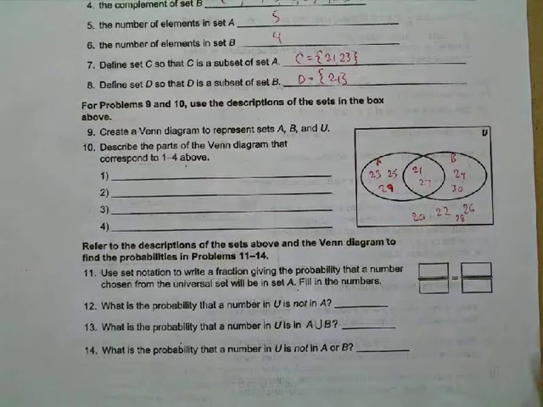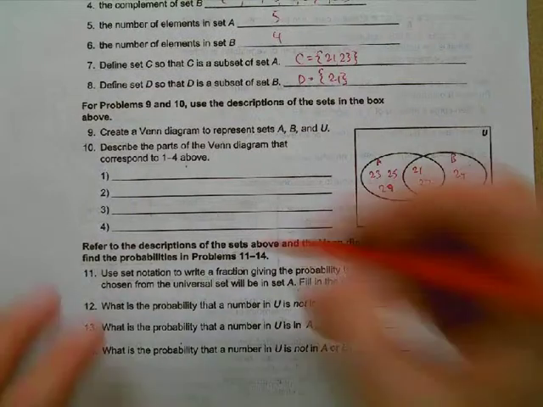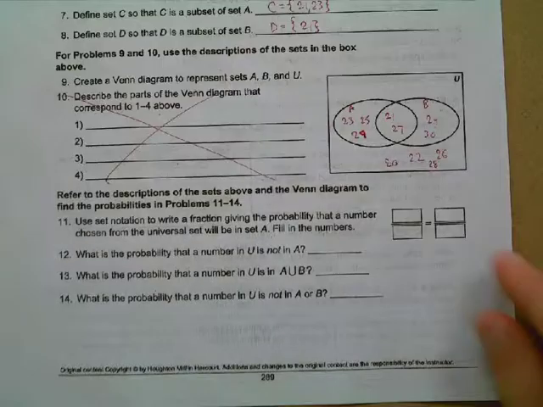Okay, we're going to skip 10. Don't worry about 10. I don't feel like describing that stuff. We'll just move on. Okay, you don't have to worry about that.